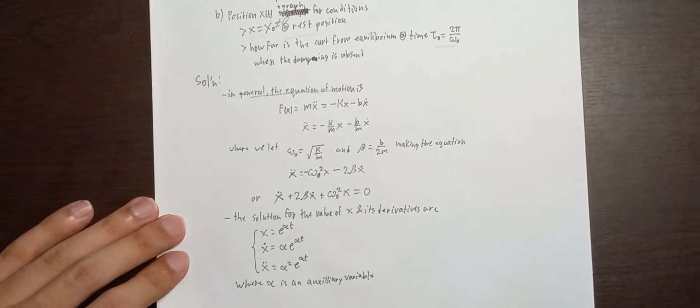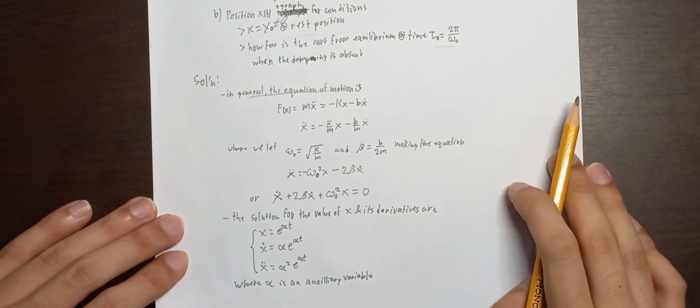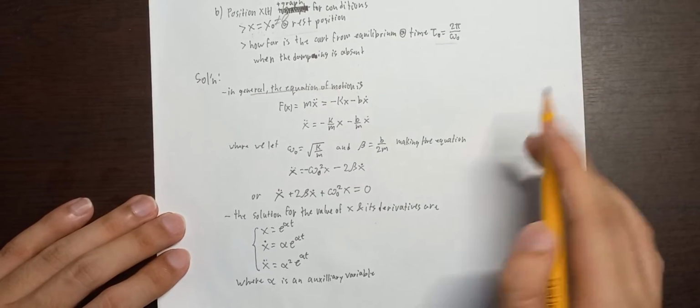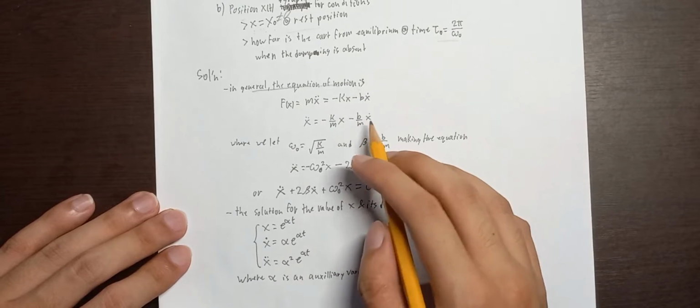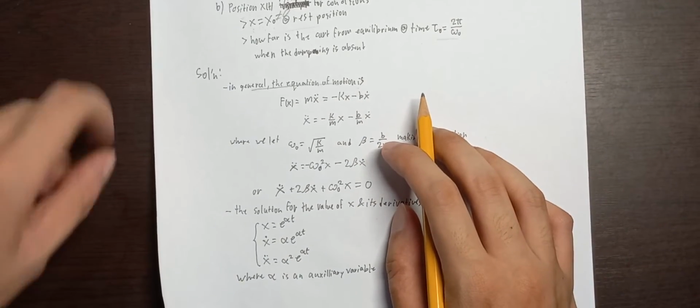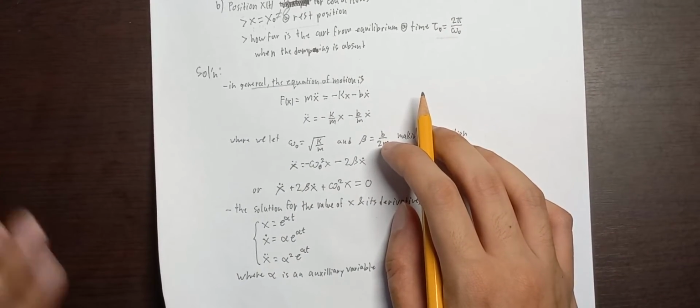So we start with the solution where we find the position formula, or the equation for the position of the spring.